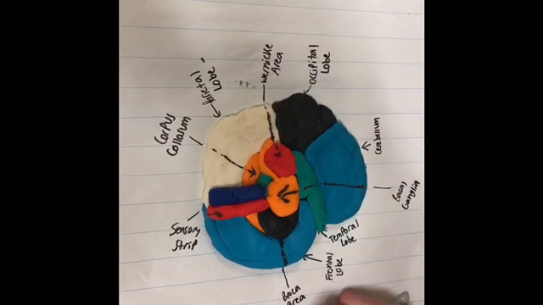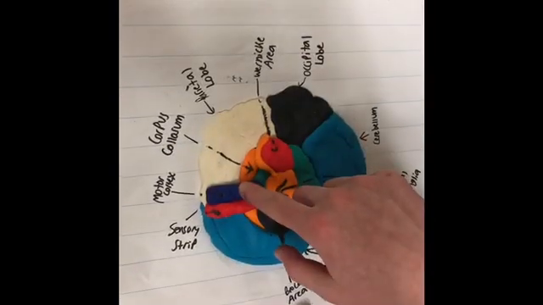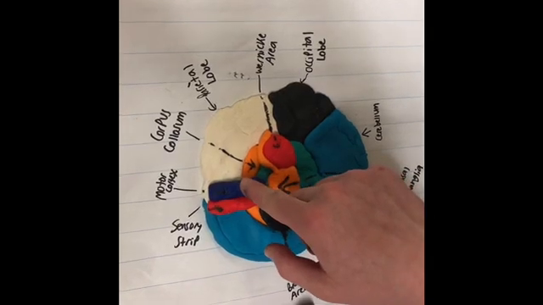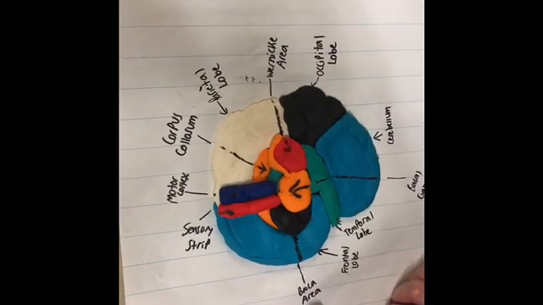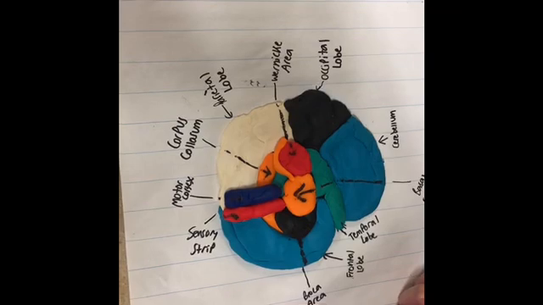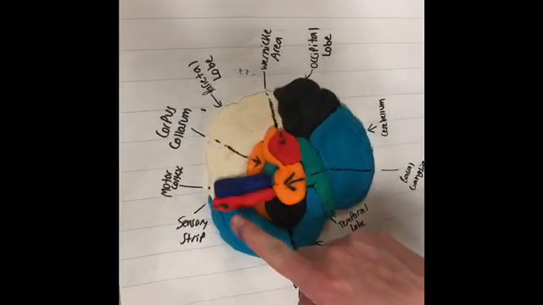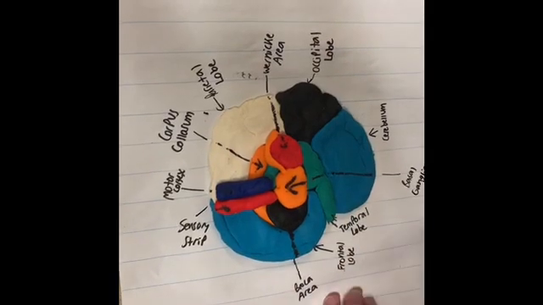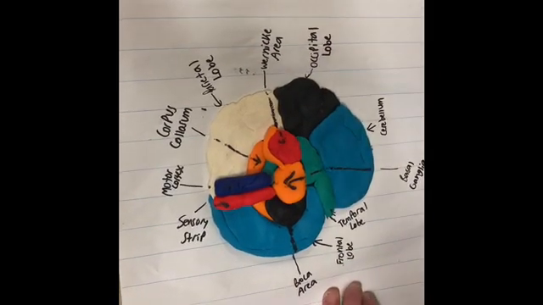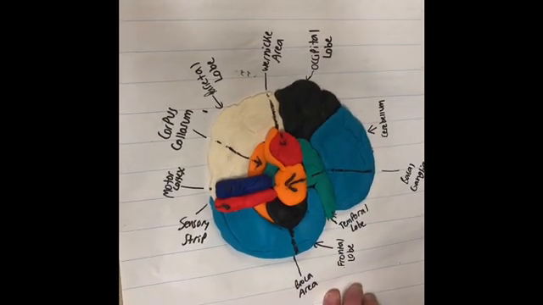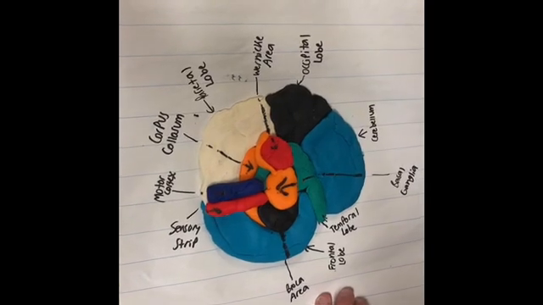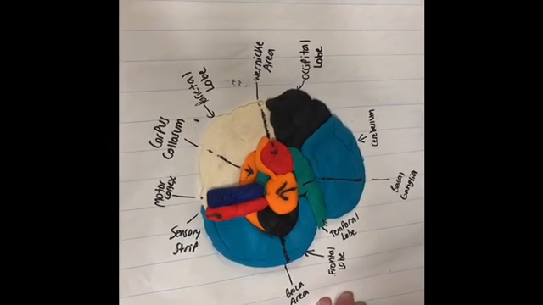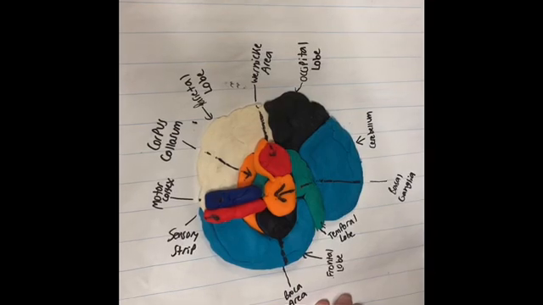All right, so right here we have the motor cortex, and this controls all voluntary movements that one wants to accomplish. So right here we have the somatosensory strip, and that detects and interprets information about touch, temperature, pain, and it also allows us to perceive the size, shape, and texture of an object as we come in contact with it.